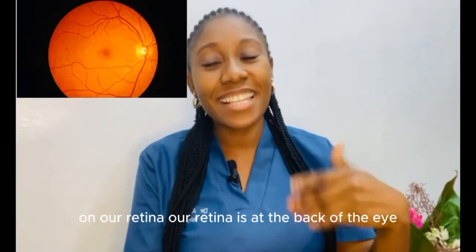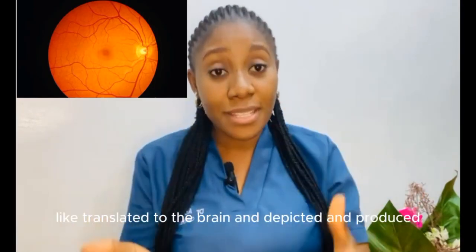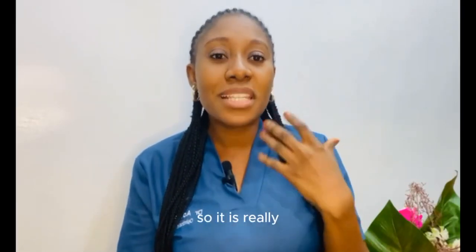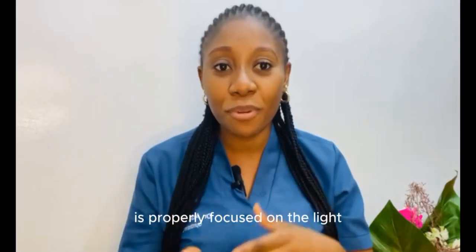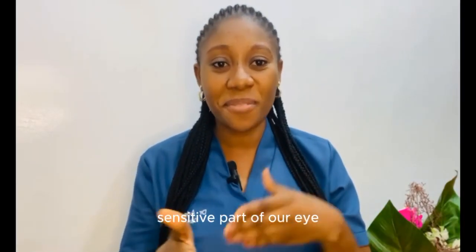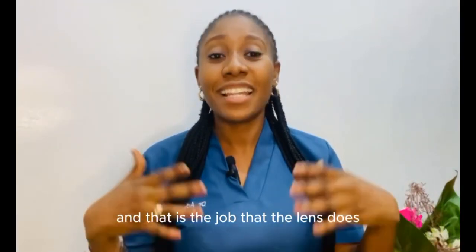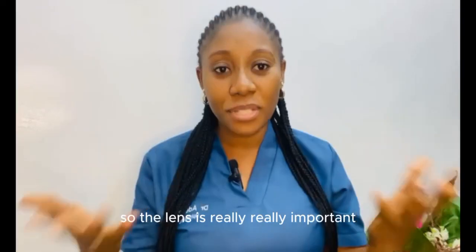Our retina is at the back of the eye, and this is where images are translated to the brain and depicted and produced. So it is really important that all the light coming from outside is properly focused on the light sensitive part of our eye, which is our retina, and that is the job that the lens does. So the lens is really important.